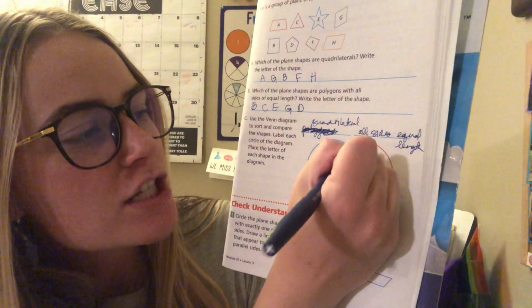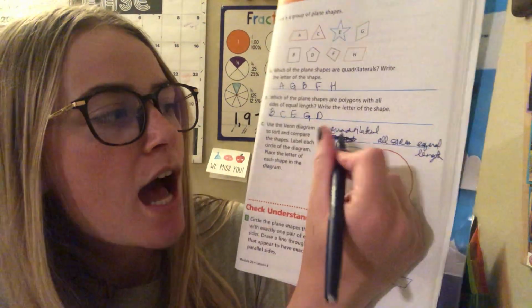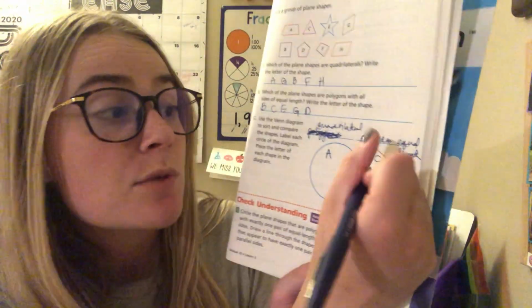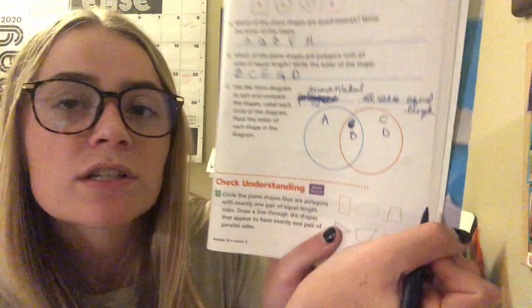Okay, so A, B, C, and then D. D is not a quadrilateral, but all, oh wait, that's going to change. Just kidding. It's going to change C, because C is not a quadrilateral, so C is only on the right. And then same with D. D is not a quadrilateral, but all sides are equal length. Okay, here we go.